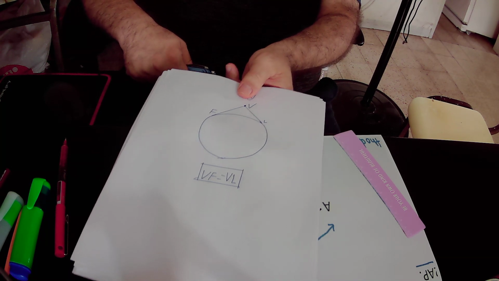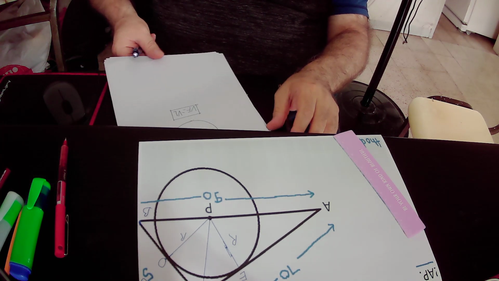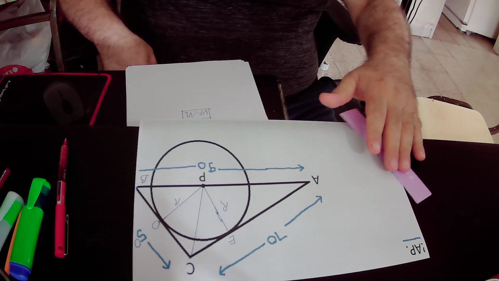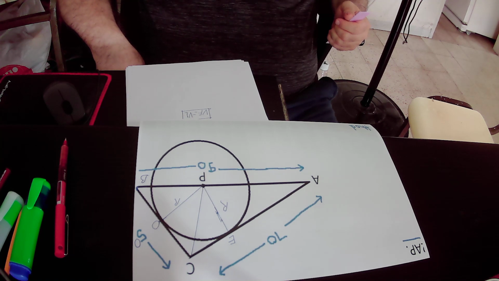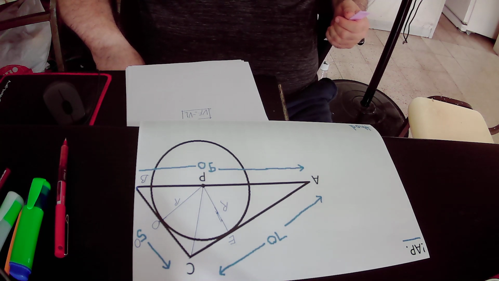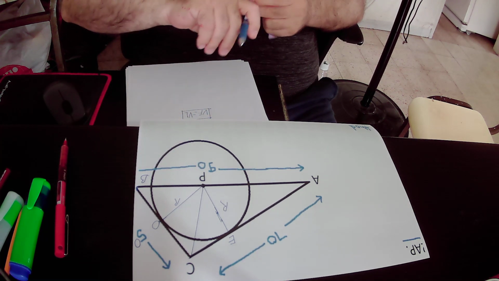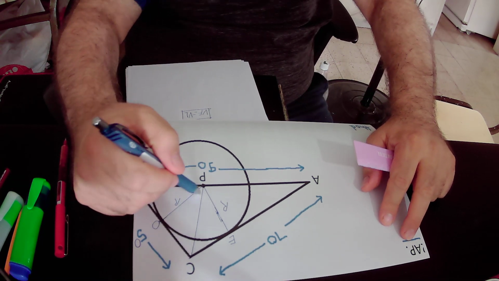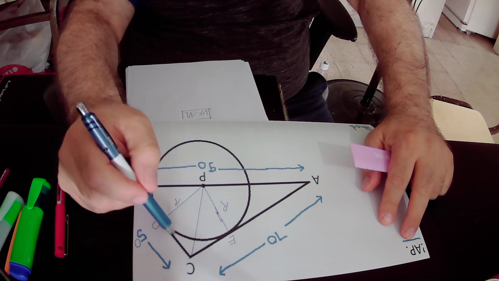So actually we can implement this rule on our circle, because in our circle we have an external point of the circle, that is to say point C is an external point to this circle, and from point C we have two tangents.